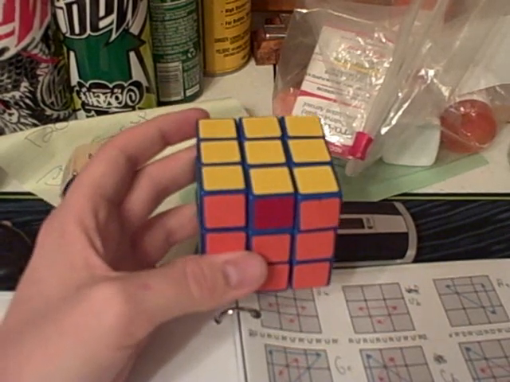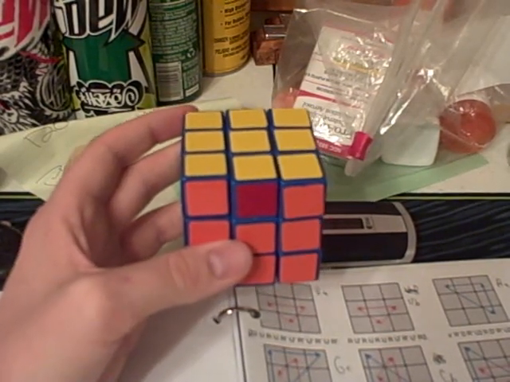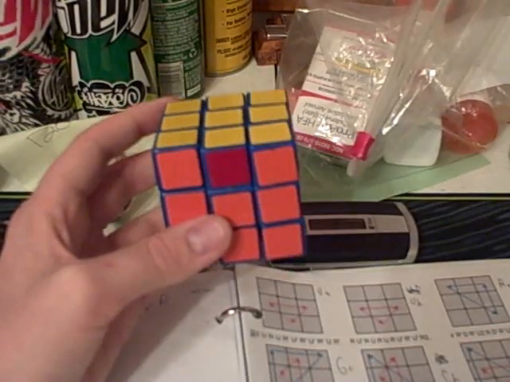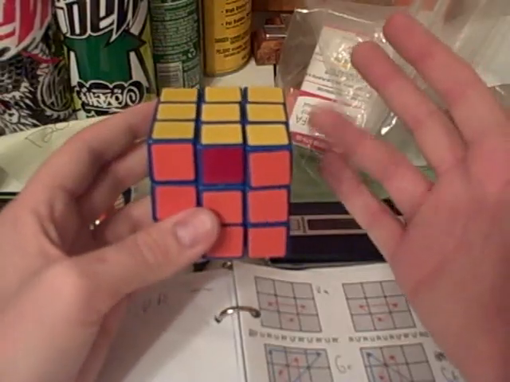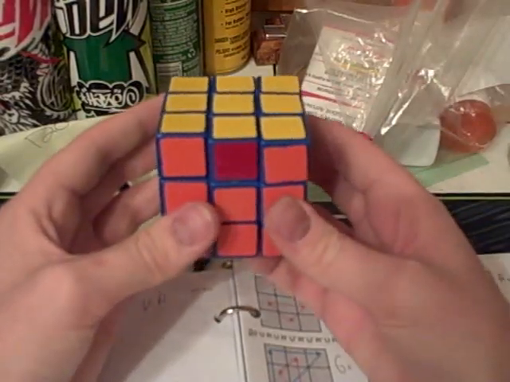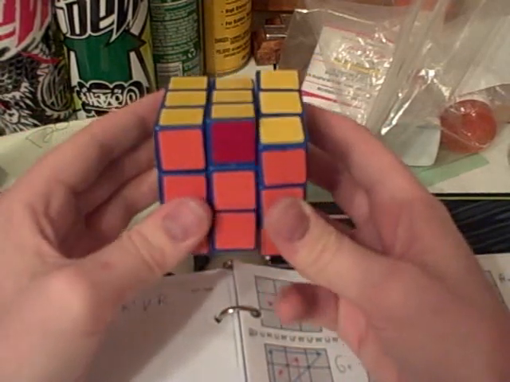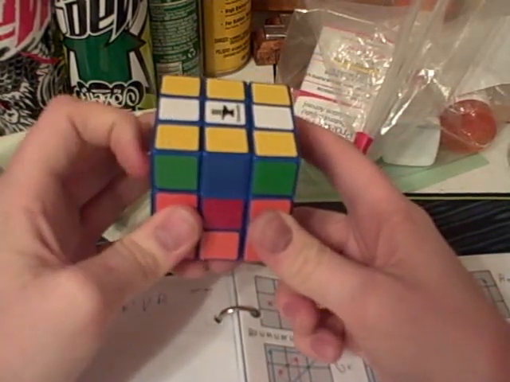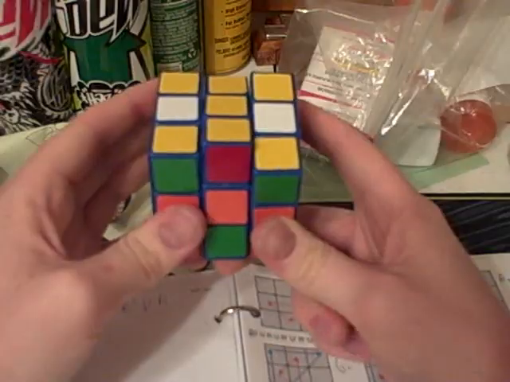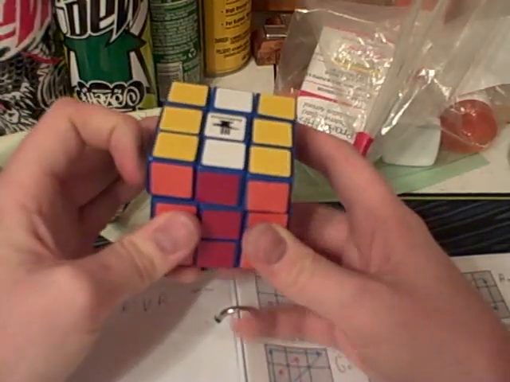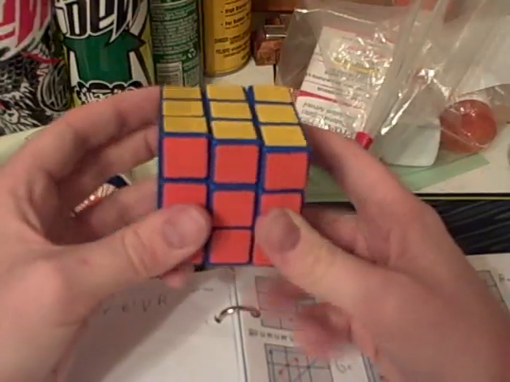This algorithm is referred to as H. There's actually a couple ways to do this, but it's the same kind of algorithm. The first one is to use your ring and middle finger to switch this, but the algorithm is M2, U prime, M2, U2, M2, U prime, M2.